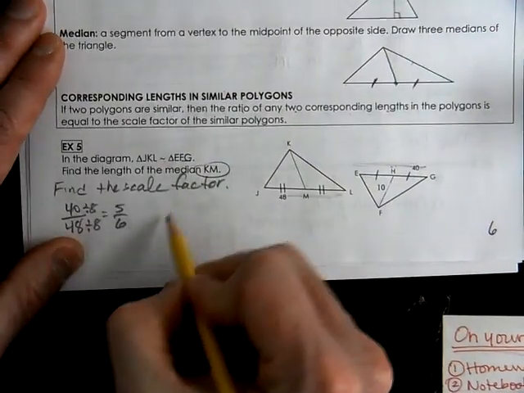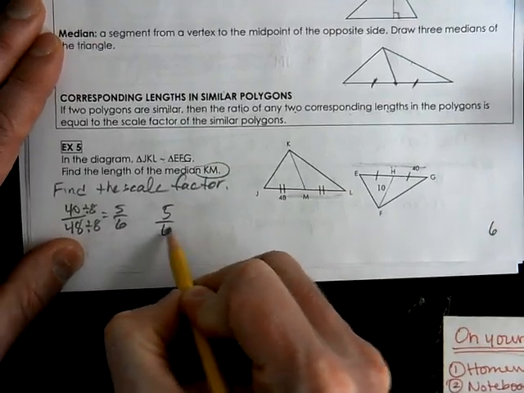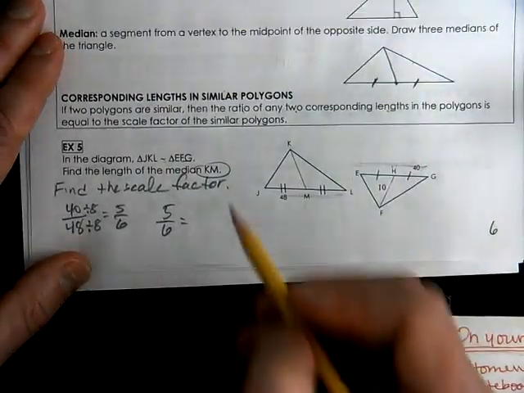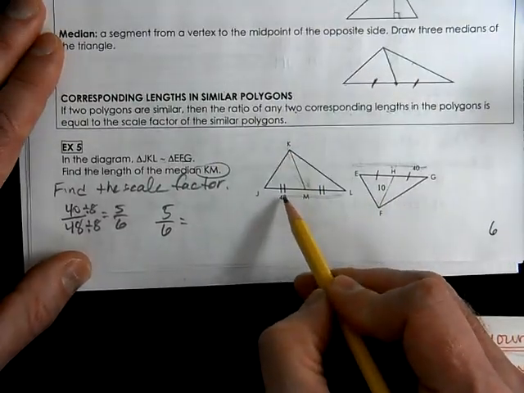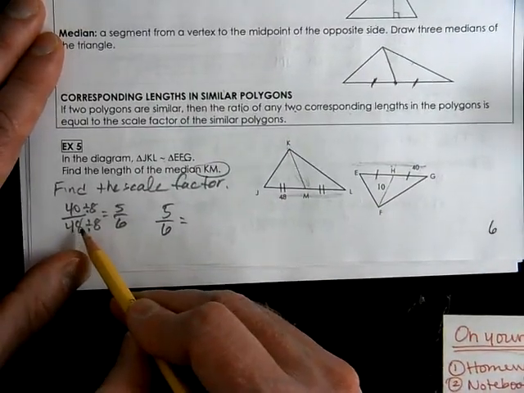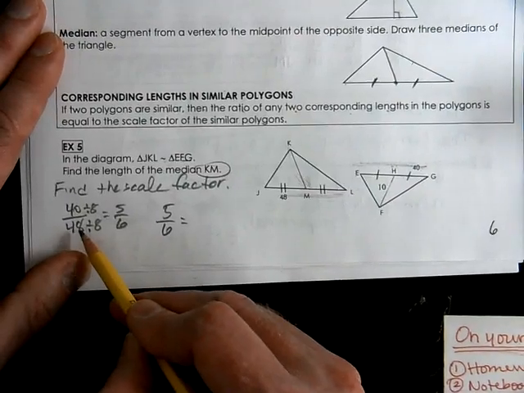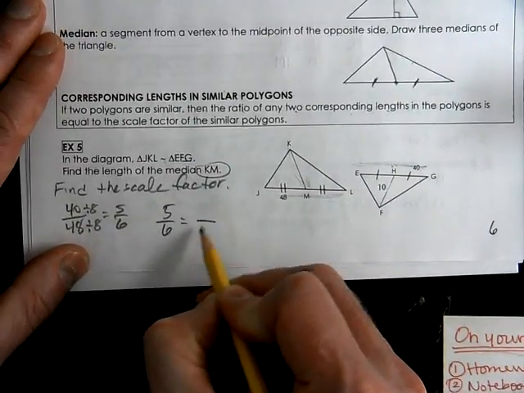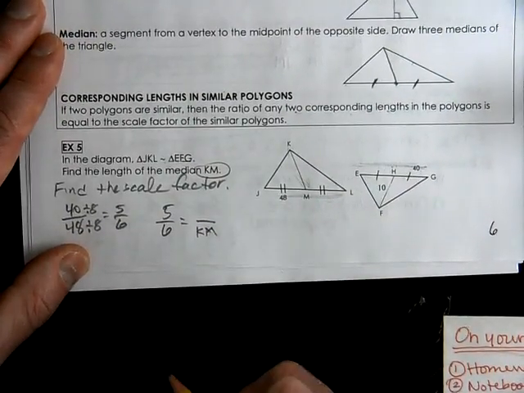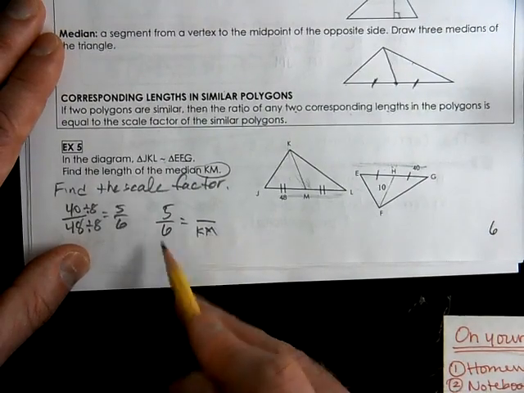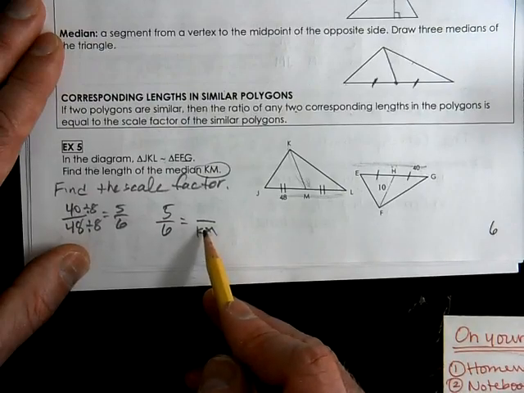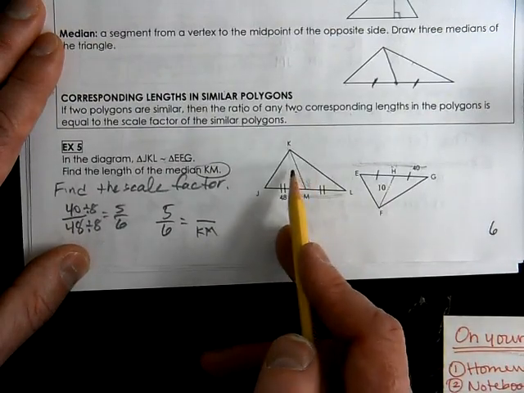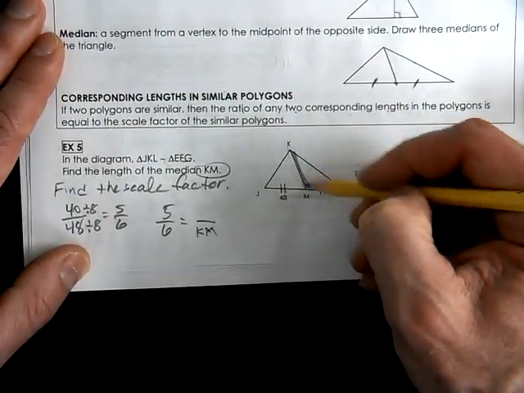So if I'm going to solve for KM, I'm going to use that scale factor. KM came from the shape with the 48. The shape with the 48 is on the bottom of the fraction. So KM has to be on the bottom of the fraction. Don't mistakenly write it on top because you think all variables go on top of a fraction. It's got to come from the shape that you're looking for. Here's KM.